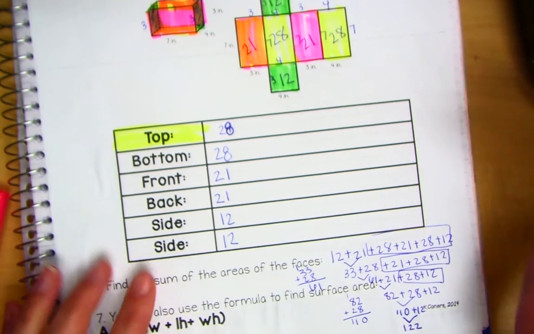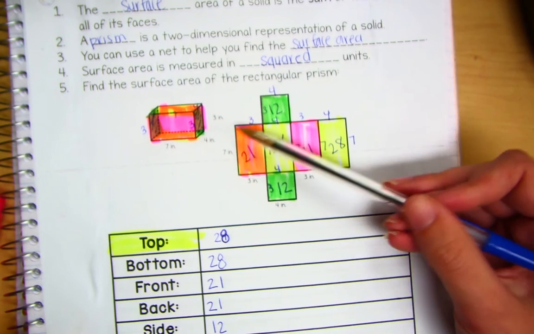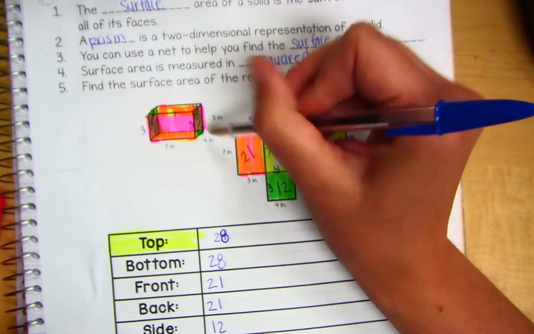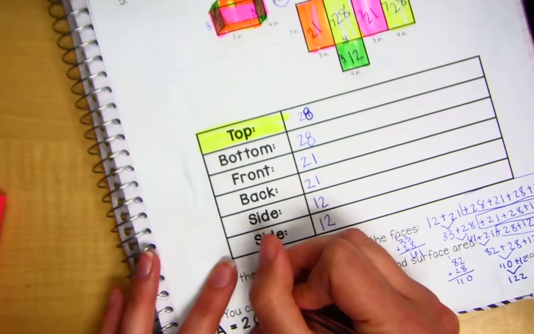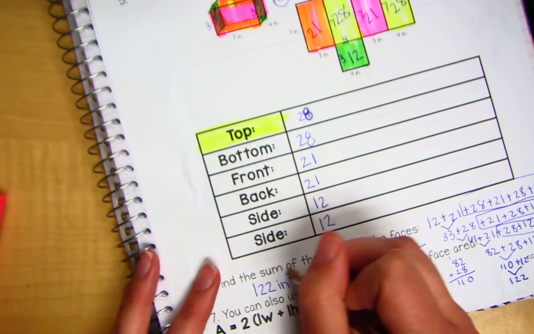And then again, when we go back here, it says that surface area is in squared units, and the units here are inches. So I need to say that the answer is 122 inches squared.